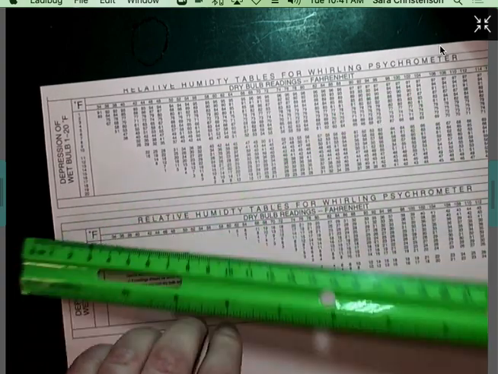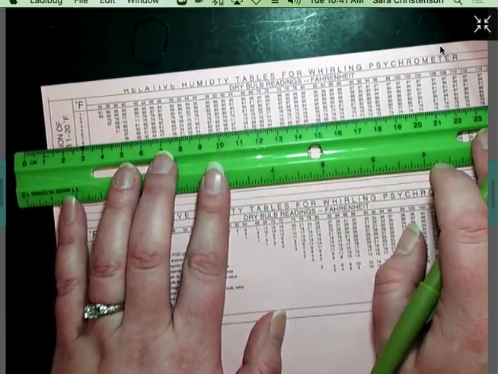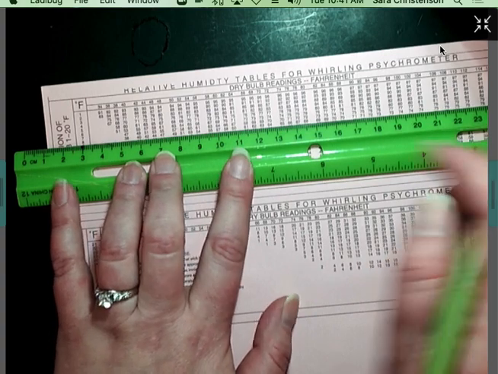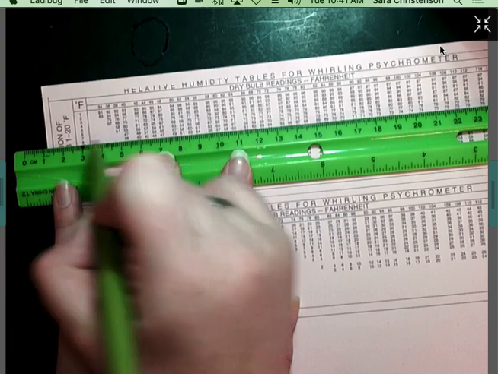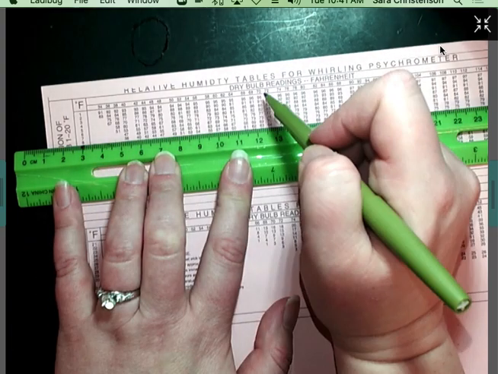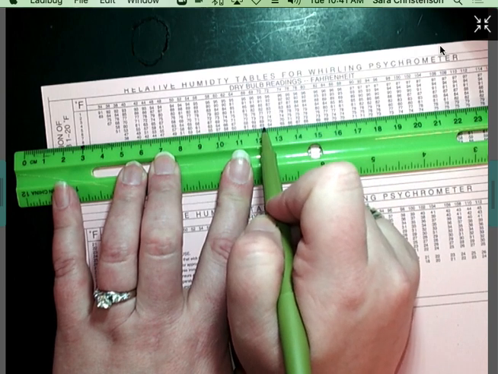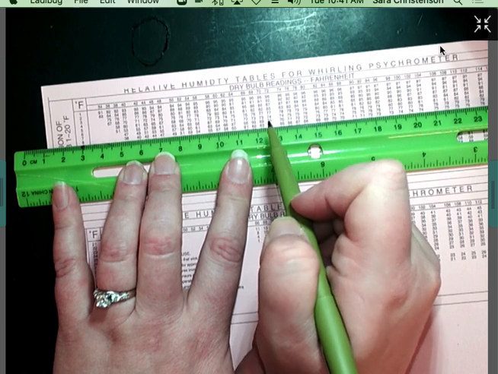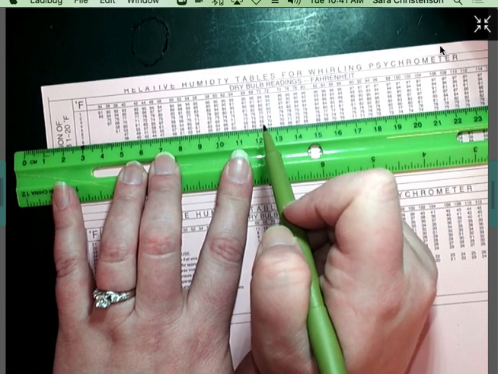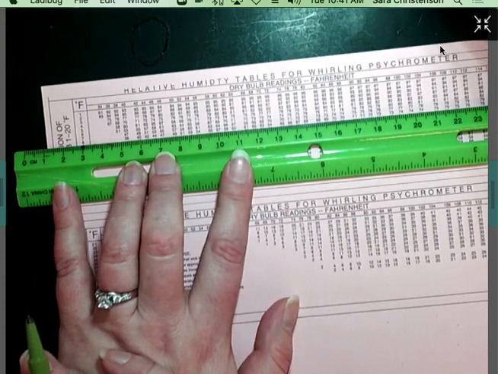I suggest using some sort of a straight edge to follow it along. So I'm going to put this underneath that 8, right? Because we said it was 8 degrees depression. And we're going to follow that over to where it was 70 degrees Fahrenheit. So the relative humidity of this room should be 63%. So the air in this room is 63% full of water. Right? You guys see how that's working?